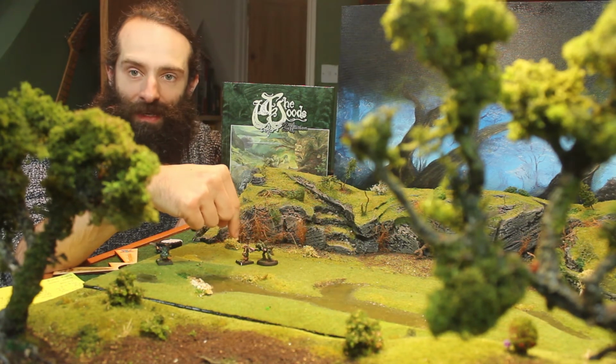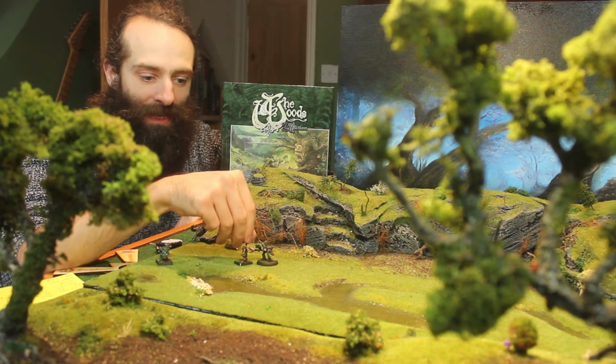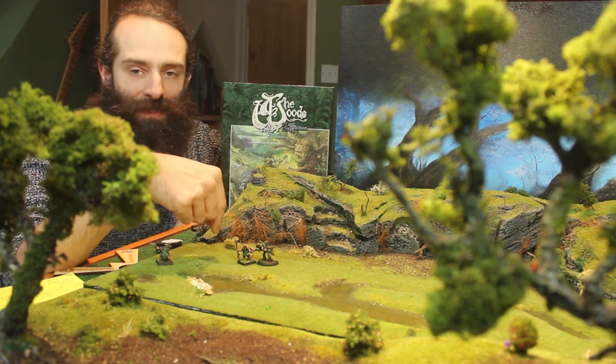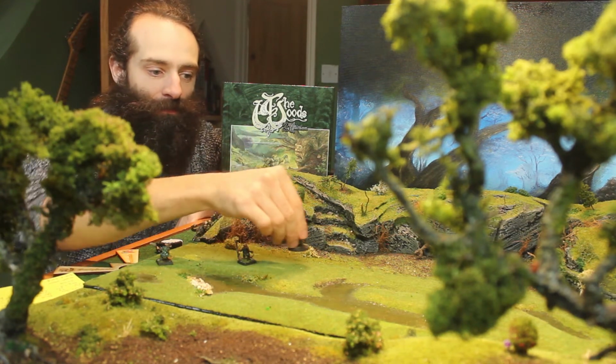But because the Norlock can't see him coming, he can't react. So when he gets into base contact, you turn him to face and continue the grapple from there.